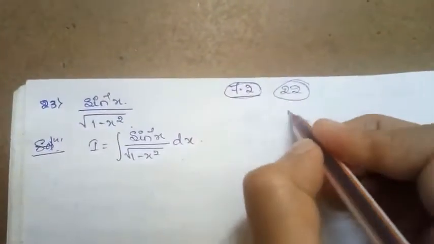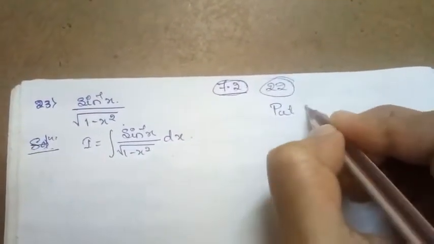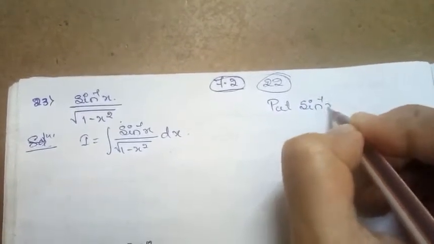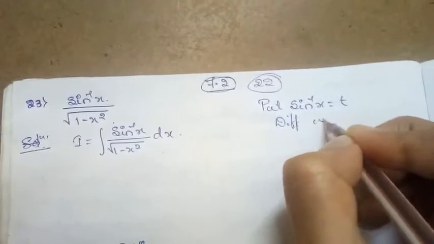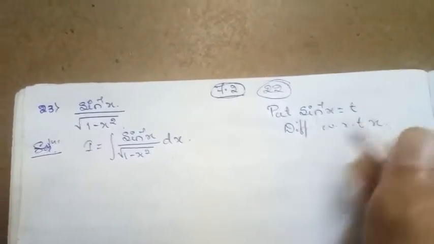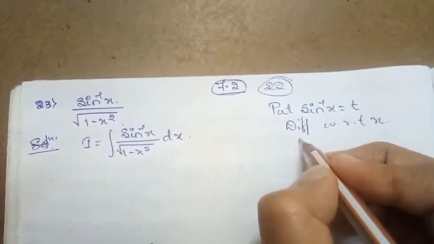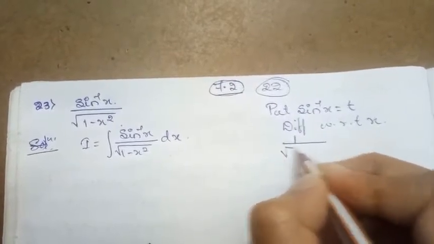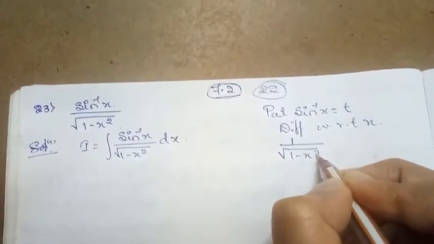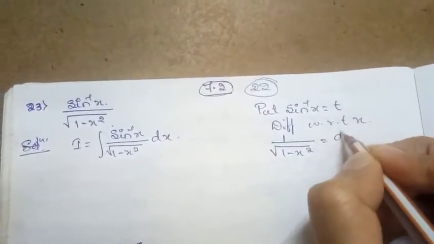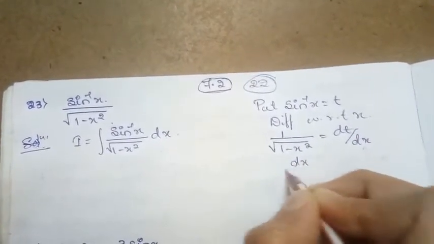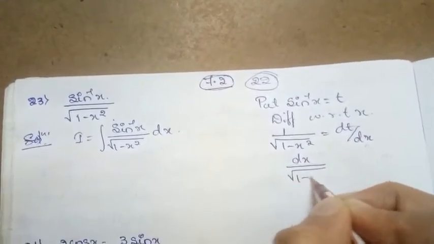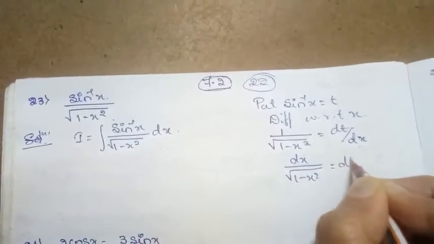I will put sine inverse of x is equal to t. Then I will differentiate this with respect to x. What is the differentiation of sine inverse of x? It is nothing but 1 divided by square root of 1 minus x square, and the differentiation of t with respect to x is dt by dx. So dx divided by square root of 1 minus x square is equal to dt.